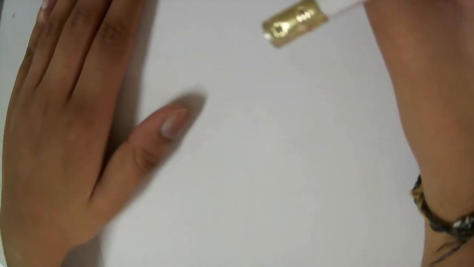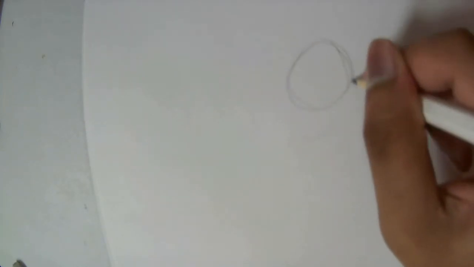There we go. Okay, so expressions, especially in a cartoon character, are really hard because they're very animated. The whole point of a cartoon character is to make them animated. Some may even say exaggerated. But yeah. So what we want to do for, like I said, any cartoon character, you want to draw the circle first, right? You want to draw a shape.